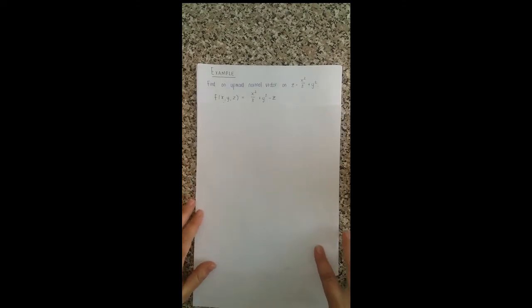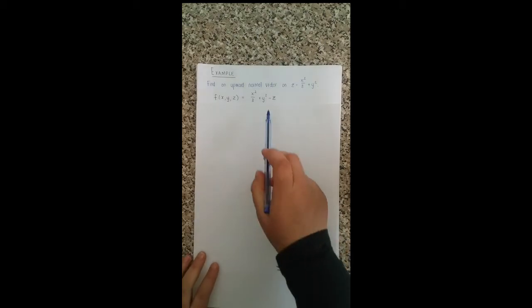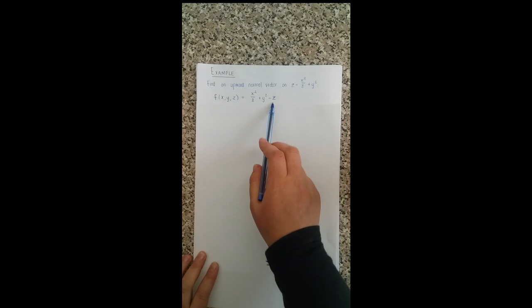In this example, they're asking us to find an upward normal vector on a certain surface where z is equal to x squared over 8 plus y squared. So first what we do is we rewrite this question. It's not the normal way that we would find the vectors previously, like for surface integrals. So we rewrite it to get a function of x, y, and z. Since we want z to have either a negative 1 or a 1 value, we just rewrite it as follows.